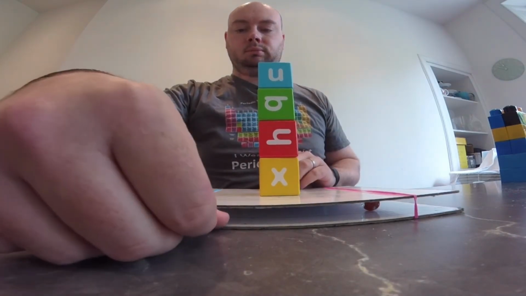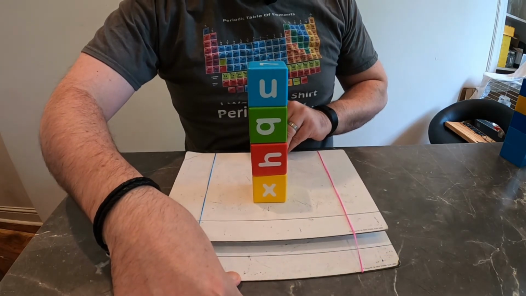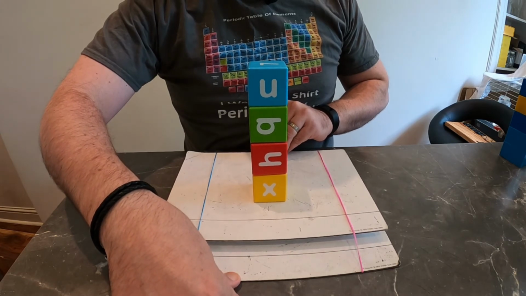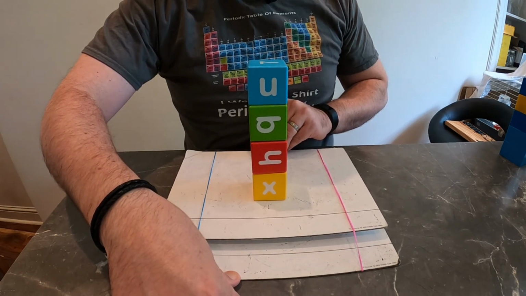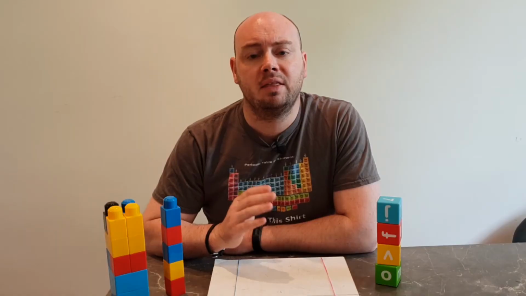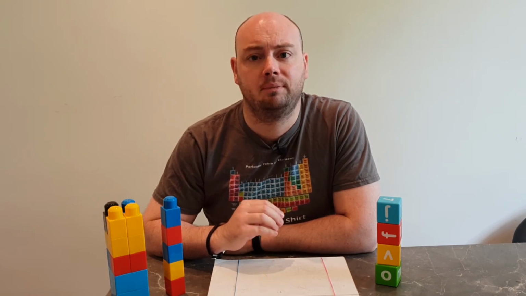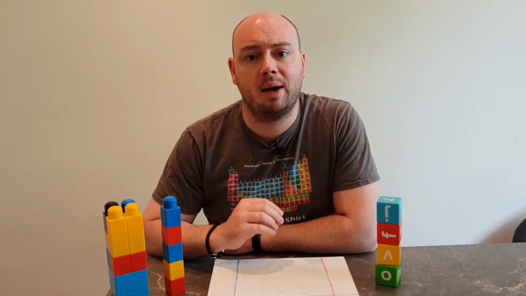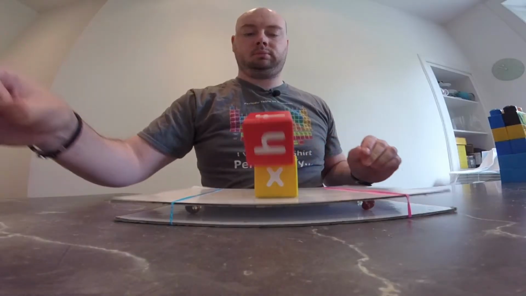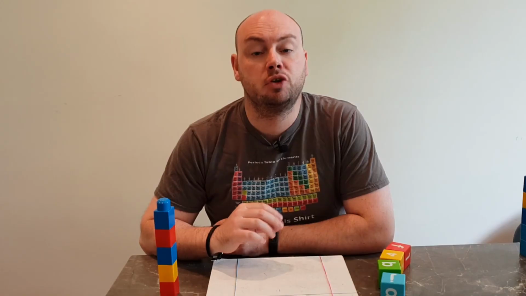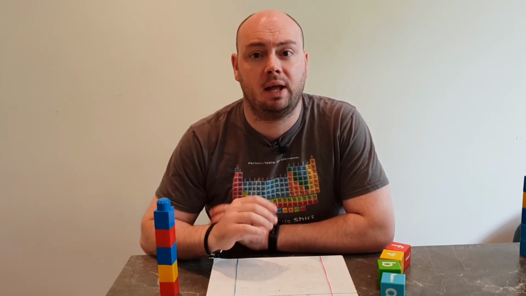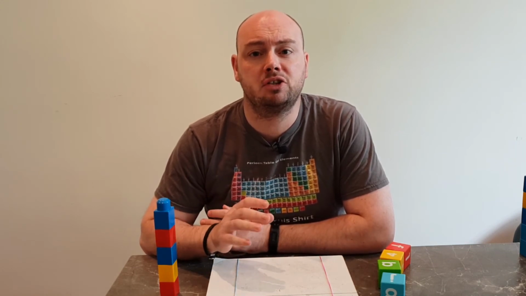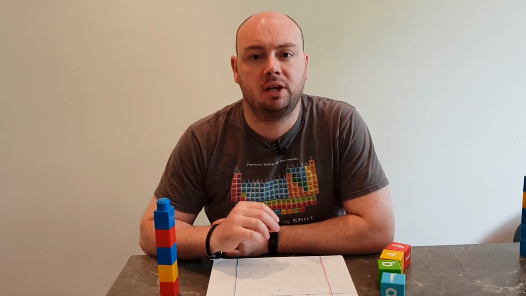I'm then going to pin the bottom whiteboard to the counter and pull back the top one against the elastic bands until I can see the black line. This is how I know that I am putting the same strength into every shake so that it is a fair test for each structure. I'm then going to quickly let go of both boards and watch what happens to the wooden tower. So the tower of wooden blocks just completely collapsed. All the blocks fell away from each other and some even fell off the shake table.